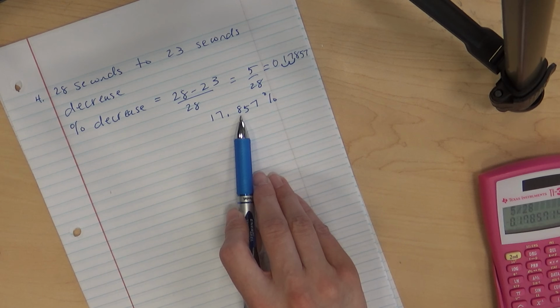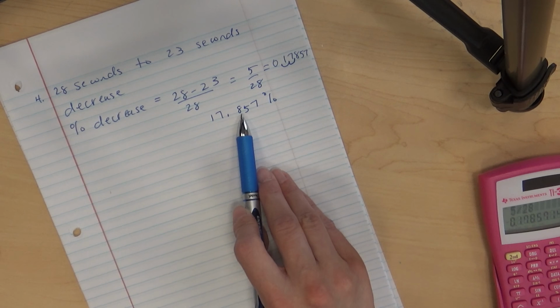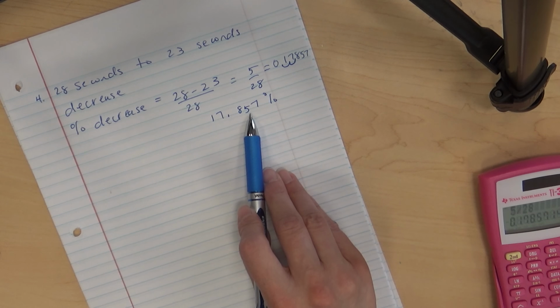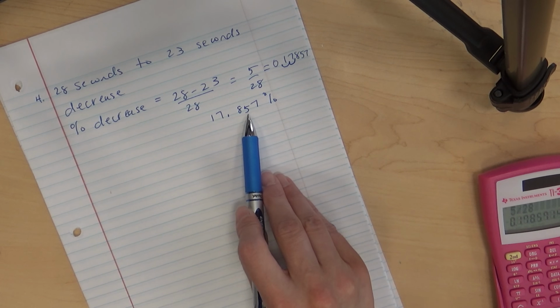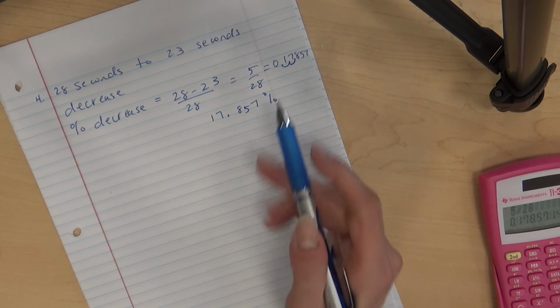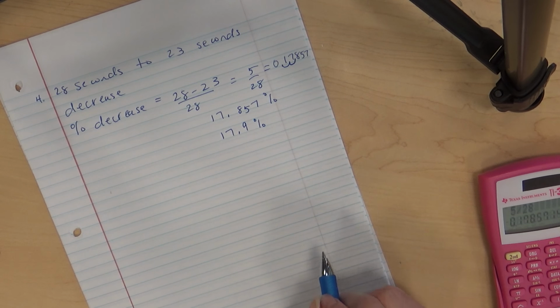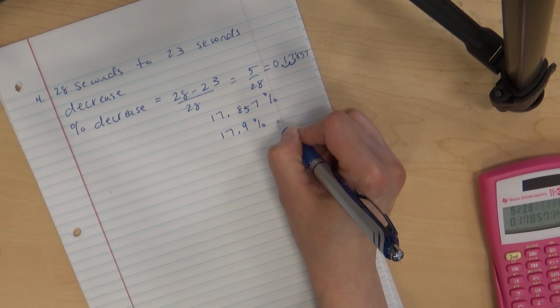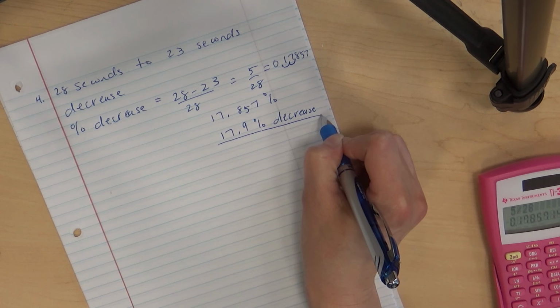Go to the number immediately to the right of your decimal point. Since we're rounding this to the nearest tenth, we're going to start at the tenths place, at the 8. We look to the right, okay? We look at this number. If this number is 5 or bigger, then that means we move 8 up to the next number. Since 5 is 5 or higher, we're going to round the 8 up to a 9. So we're going to say it's 17.9%. So that's how we round to the nearest tenth. And this was a decrease. 17.9% decrease is our answer.